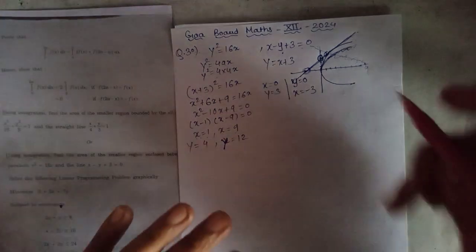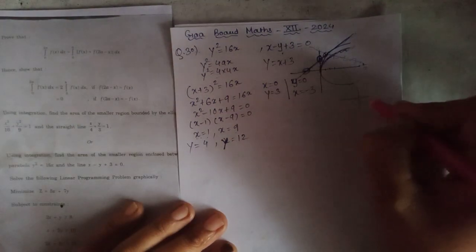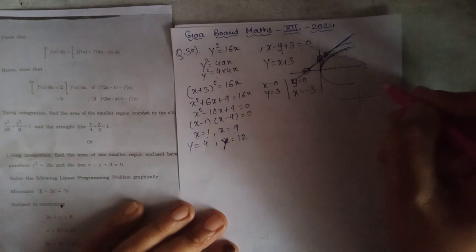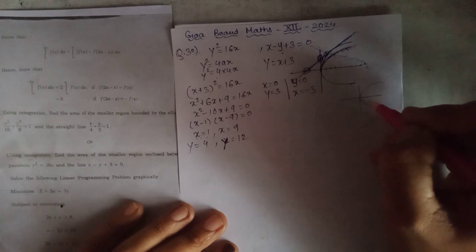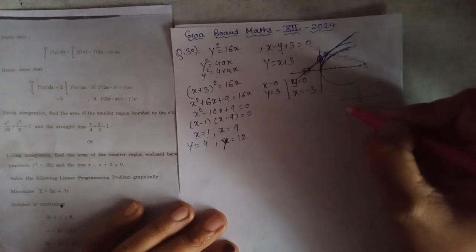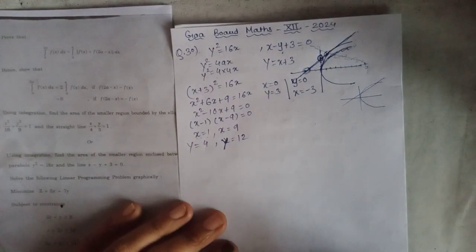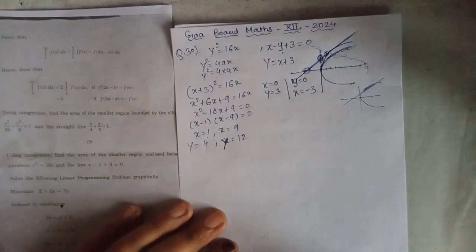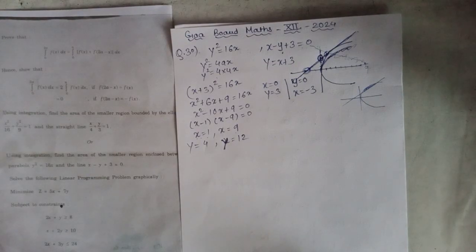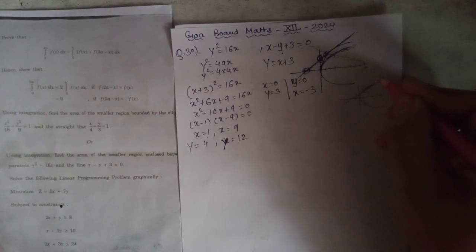Okay, so it will be something like this. 9 and 12 it is, right?